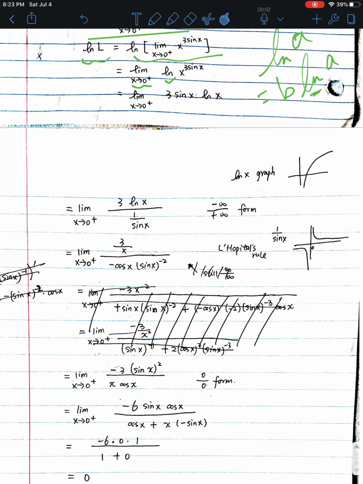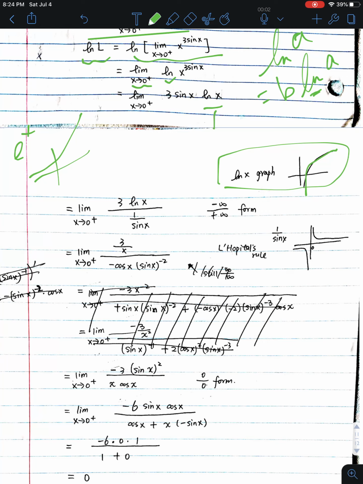For the log function, you should memorize how it looks, like the exponential function. For the exponential function, it looks like this, but for the log function, it looks like this. When x approaches 0 from the right side, it goes to negative infinity. So this term goes to negative infinity. And how about sine x? We know sine 0 is 0.